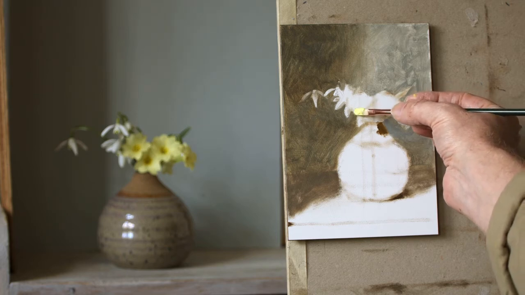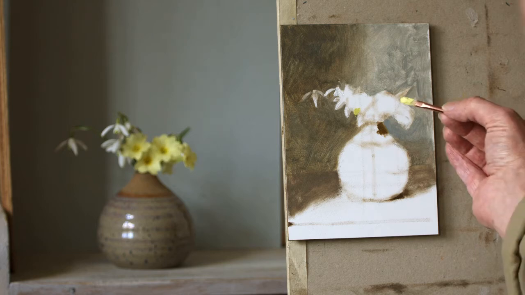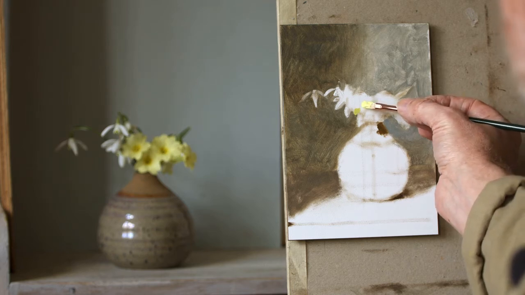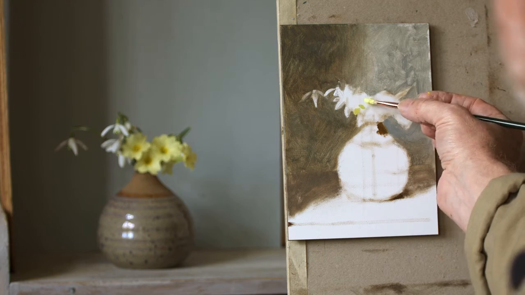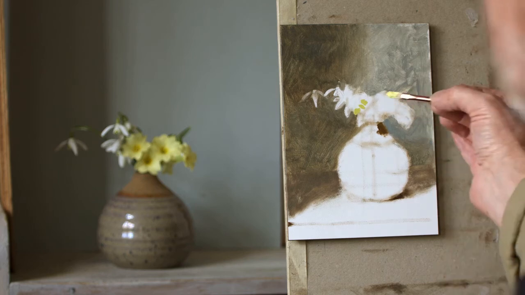I want to be careful of the shapes. I may find that there's a value problem, and that once I've painted the primroses the snowdrops don't look as light, but we'll see.